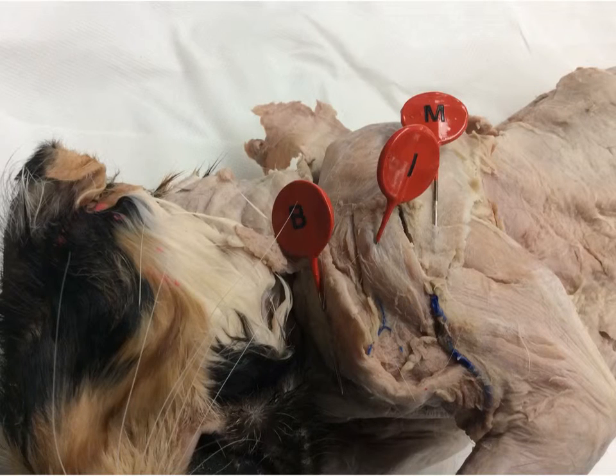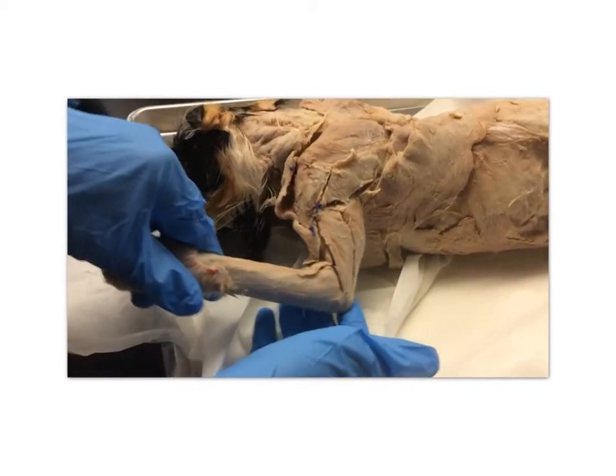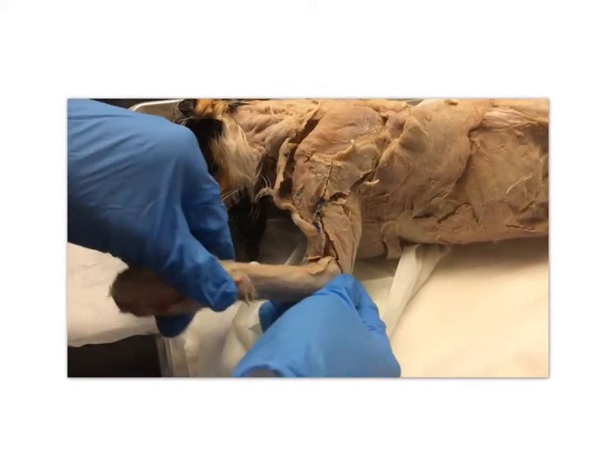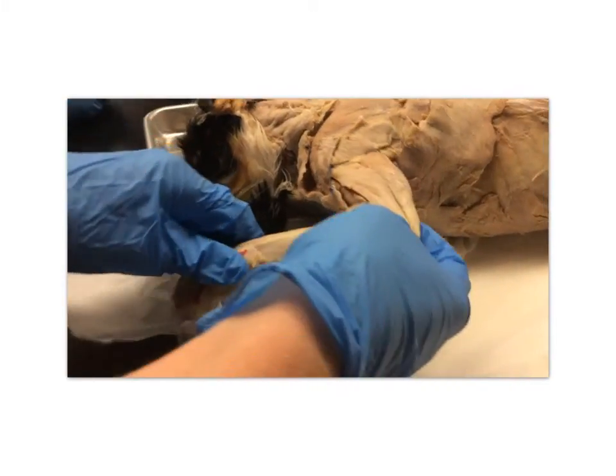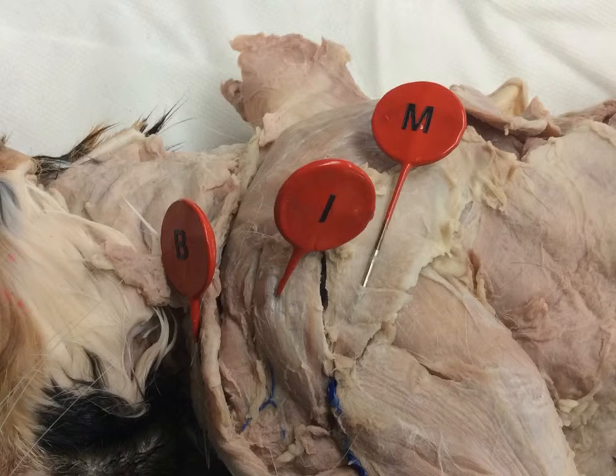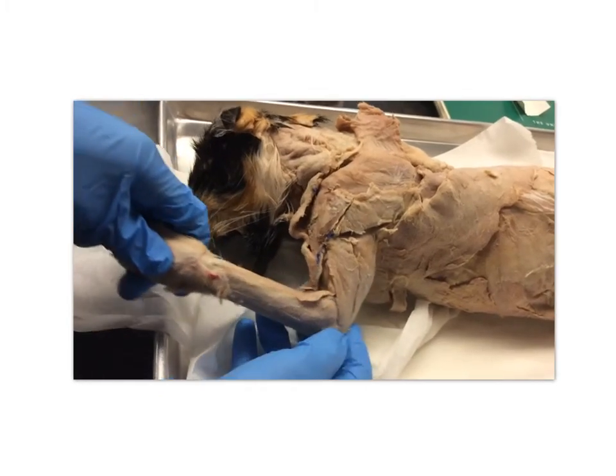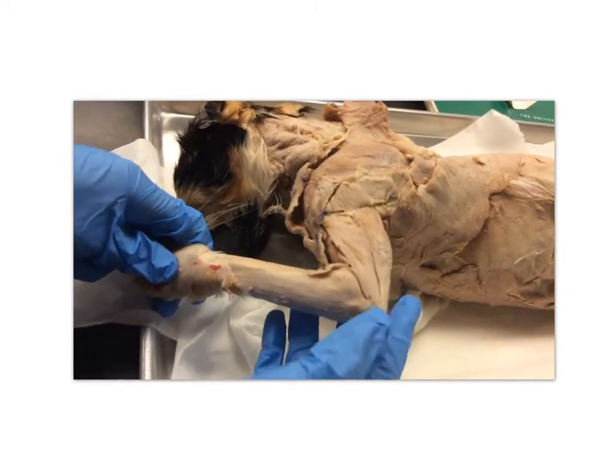The acromiodeltoid corresponds to the letter I. There's 1 deltoid in humans and 3 deltoids in cats. It flexes the shoulder and rotates the shoulder. The spinodeltoid corresponds to the letter M. It flexes the shoulder and rotates the shoulder.